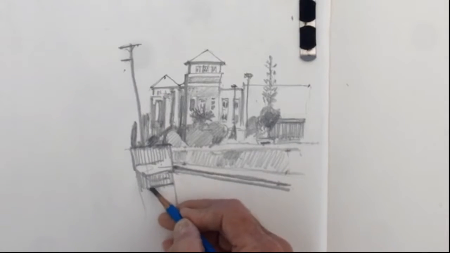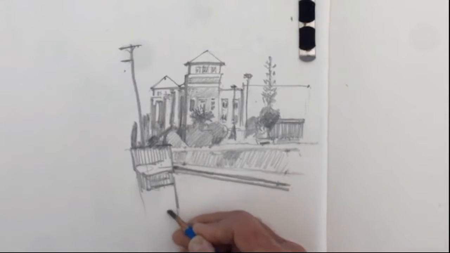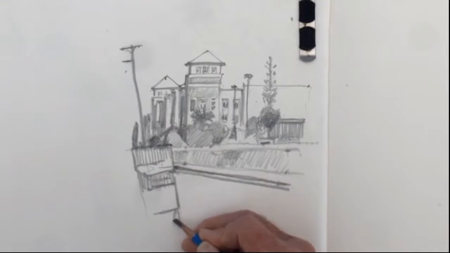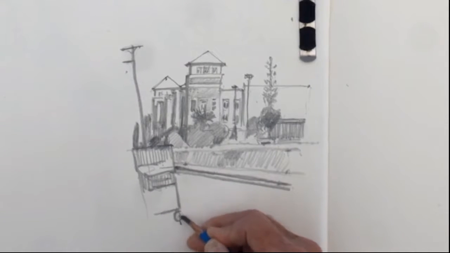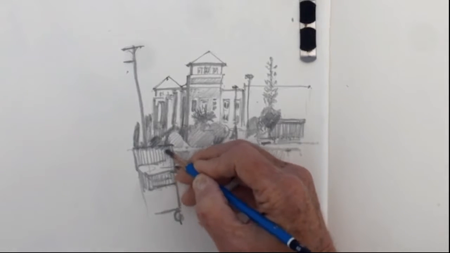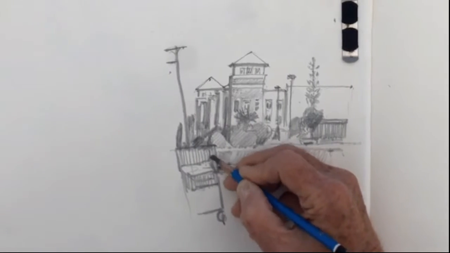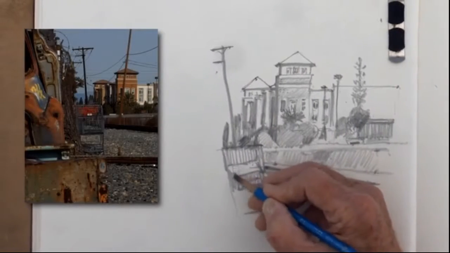Now, I have to make it look like a shopping cart. You need to draw a little bit of the undercarriage so we can sense that there's some wheels in here. And all of this is being put back in.